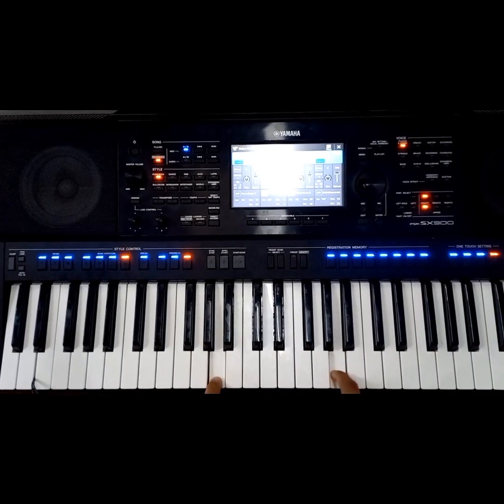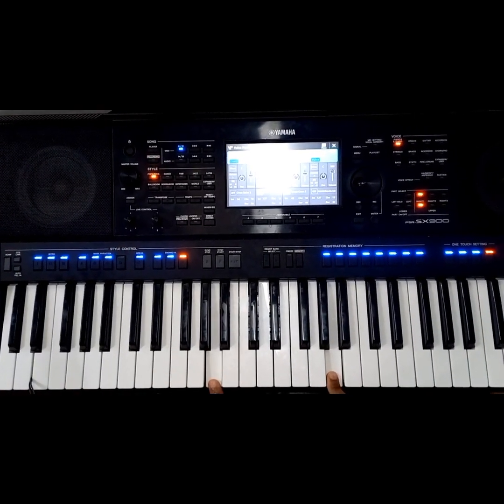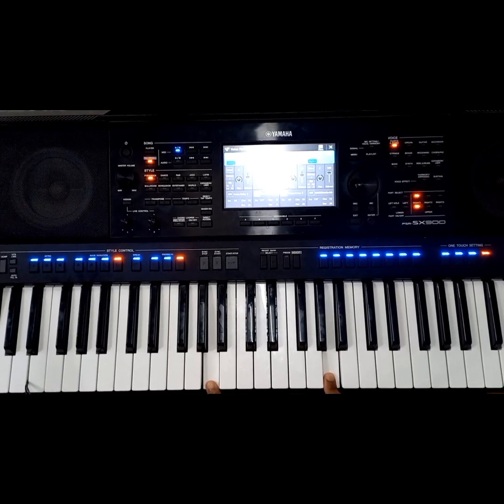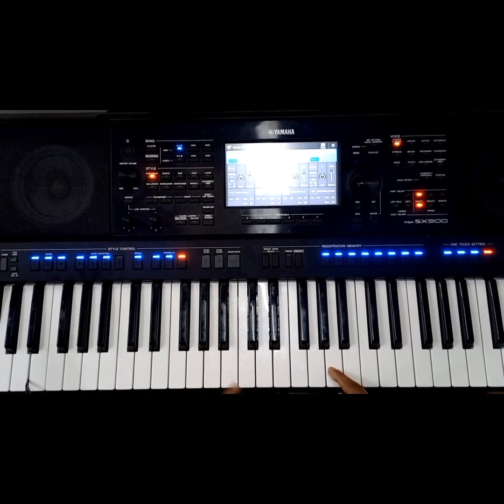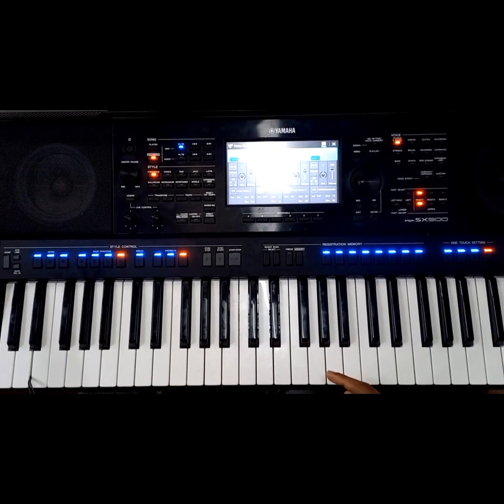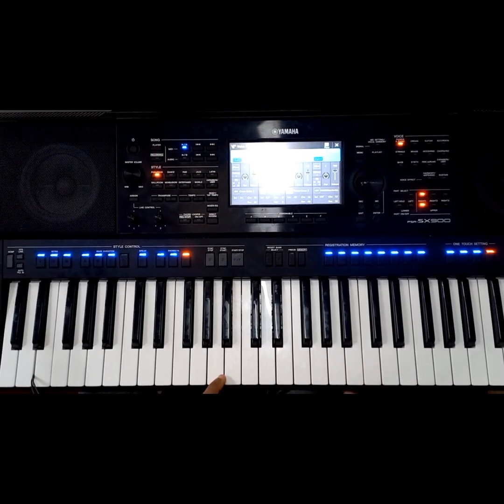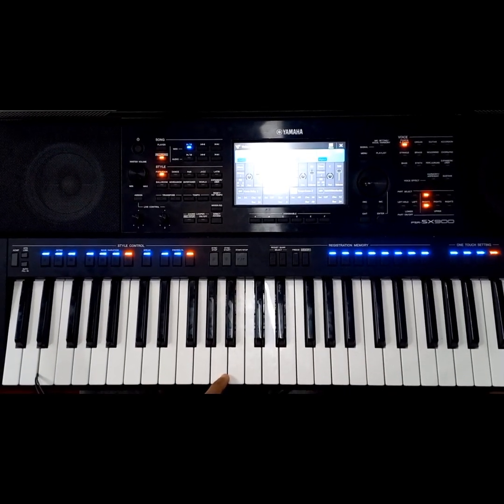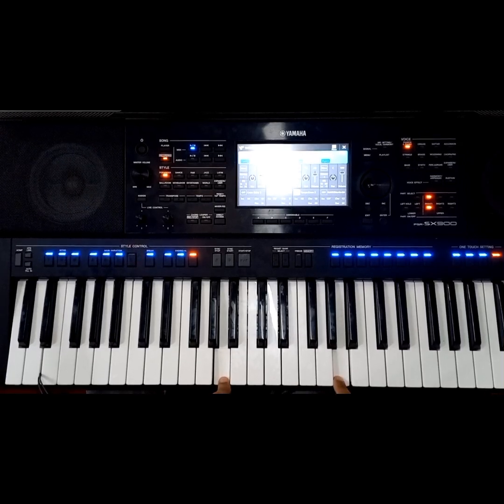Now, A is the 6 in the key of C. Our 6 is a minor chord. So we've said the 2, the 3, and the 6 are minor chords. The 2 chord, 3 chord, and 6 chord are always minor. So we build an A minor chord.